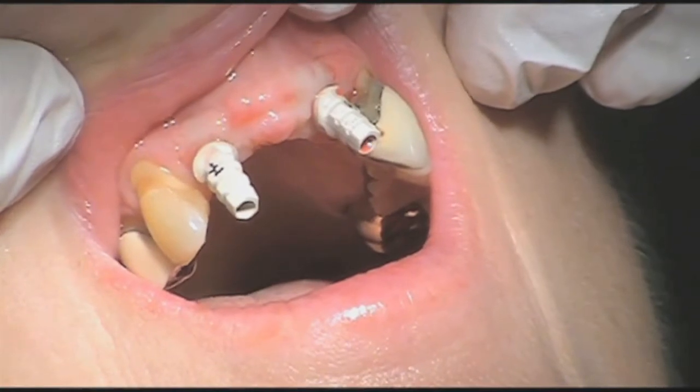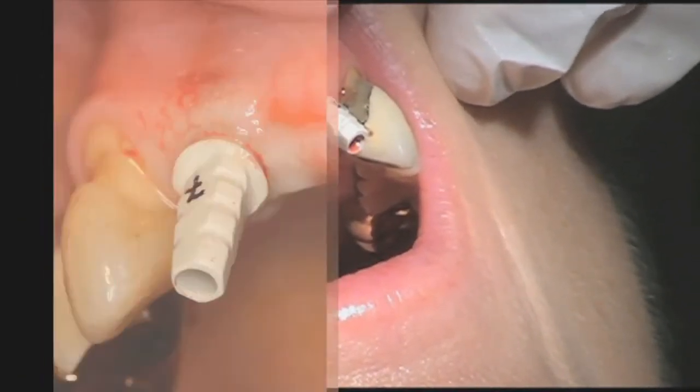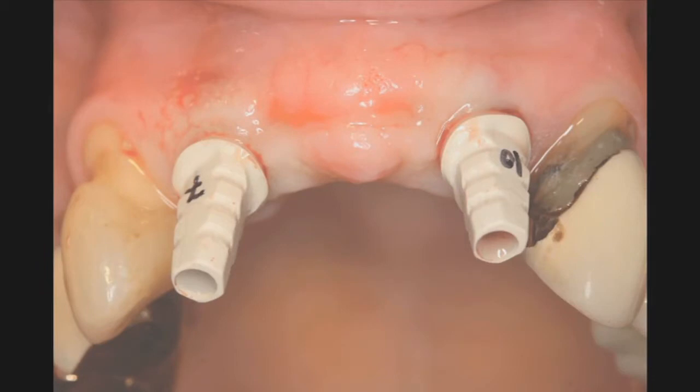This material is soft enough that if we do decide to take our impressions following integration after 4 or 5 months of healing, we could prepare this abutment, and the laboratory would then have something very ideal to start making the final aesthetic prosthesis.